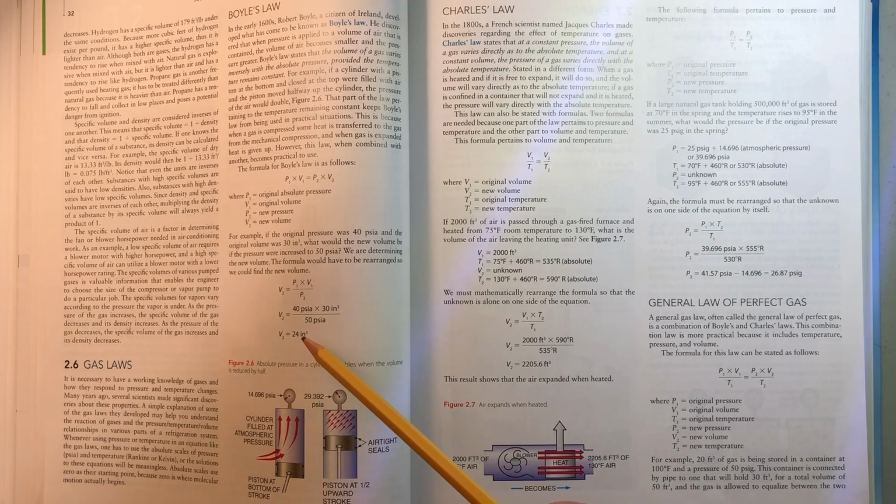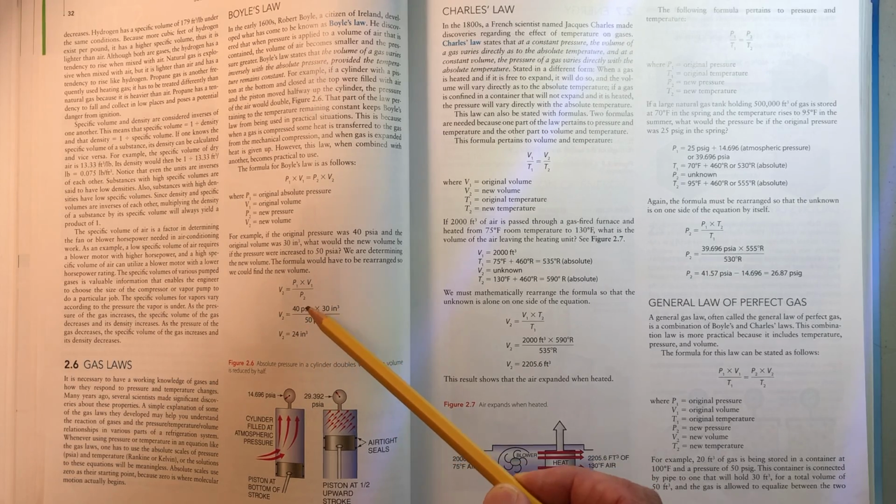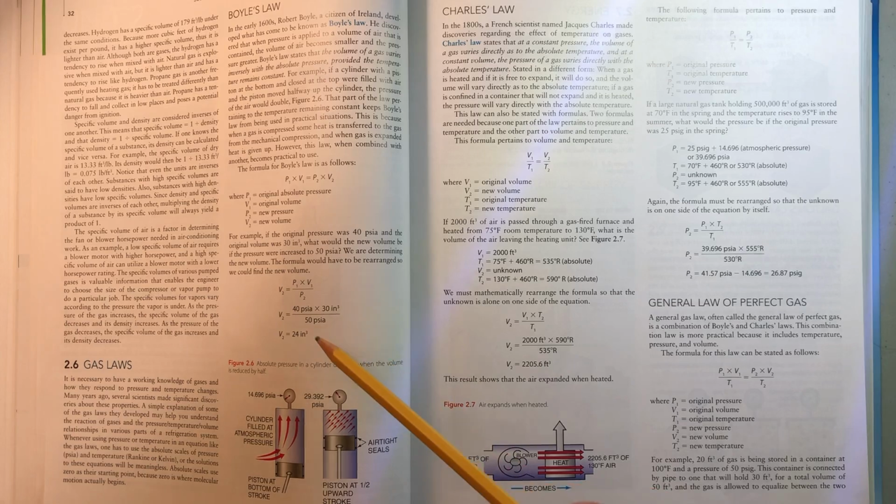So these will cancel each other out. And really what you're looking at is 1,200 divided by 50, which is our volume 2 of 24 cubic inches. So our volume dropped by 6 cubic inches, and the pressure went up by 10 psia. That's how we use this formula.